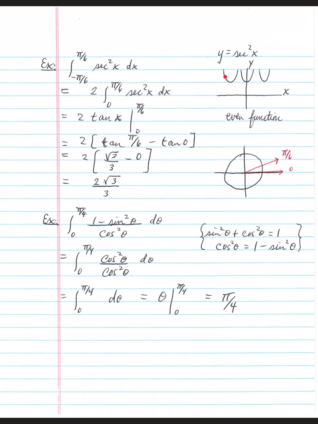Now, an even function is a function whose graph, if you were to use the y-axis as the spine of a book, you could close the book and the left side would touch the right side, or vice versa. They're mirror images across the y-axis. And yet another way to say it is y-axis symmetry.